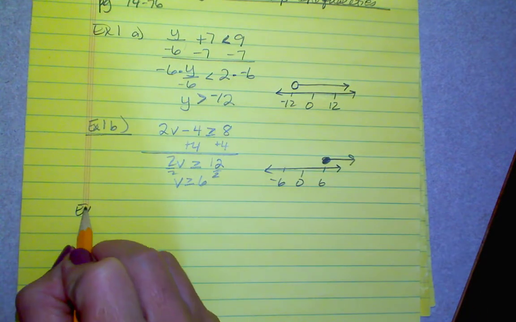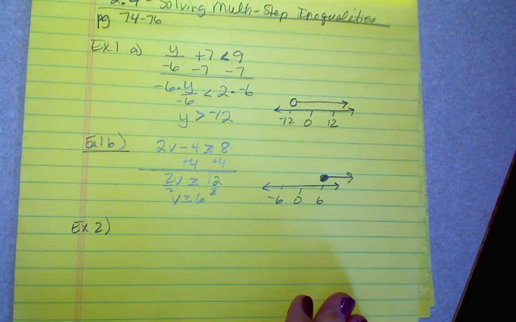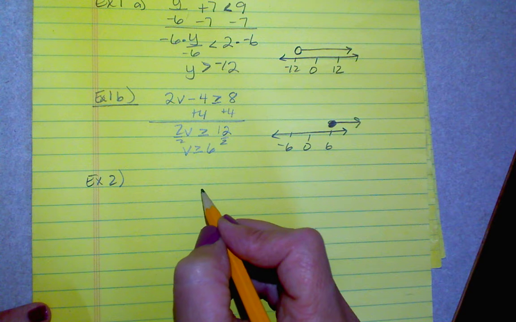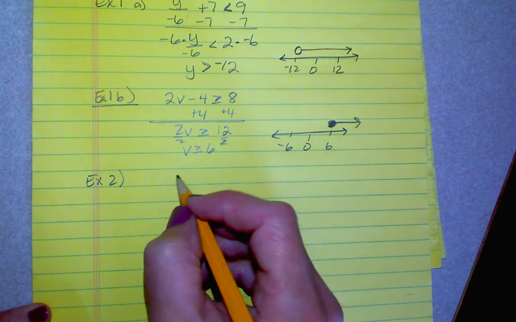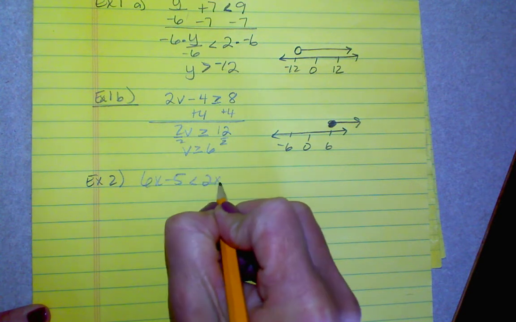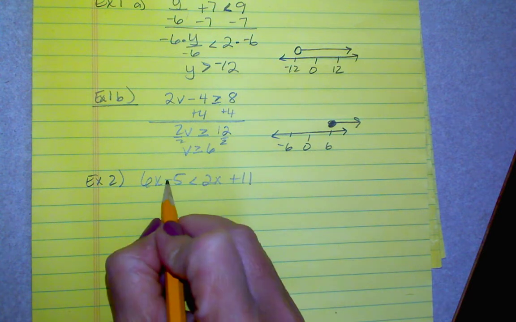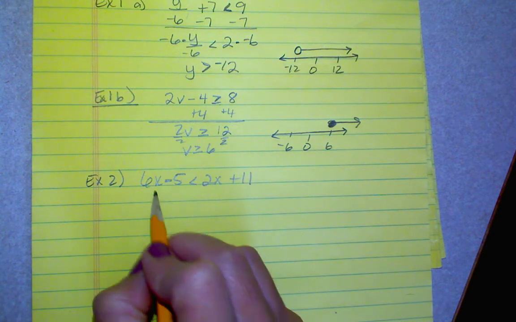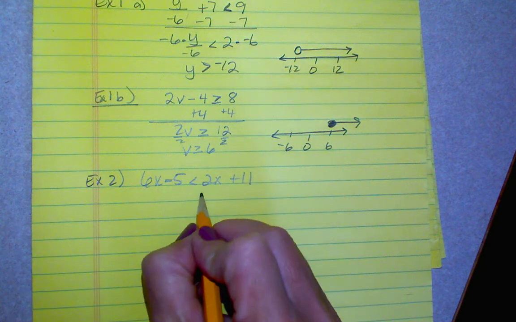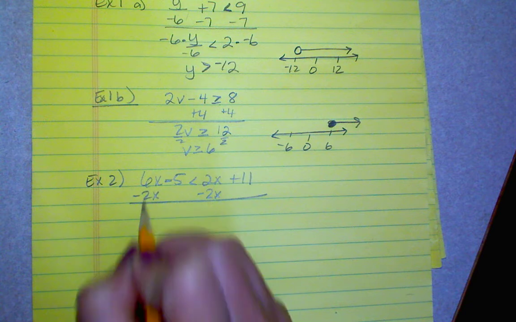Okay, example 2. Now again, if I'm going too fast, just pause me so you can catch up. Sitting here watching me do it, it's not going to help you. So 6x minus 5 less than 2x plus 11. Example 2 is on page 75. Now remember, when you solved your equations with variables on both sides, you can do this next line 4 different ways. I like to move the variable term first and moving the one that keeps it positive if possible.